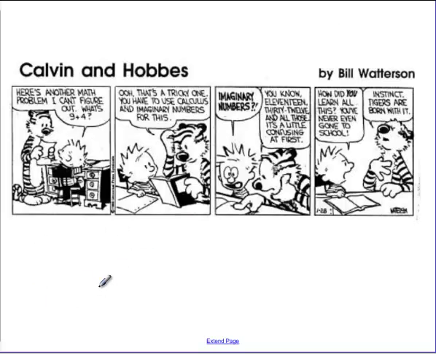Okay, here's a little comic strip from my favorite comic strip, which was Calvin and Hobbes, which is no longer written, but enjoy. See, Hobbes is Calvin's stuffed tiger, and he believes that he's real and he talks to him. Much like me, I talk to myself.